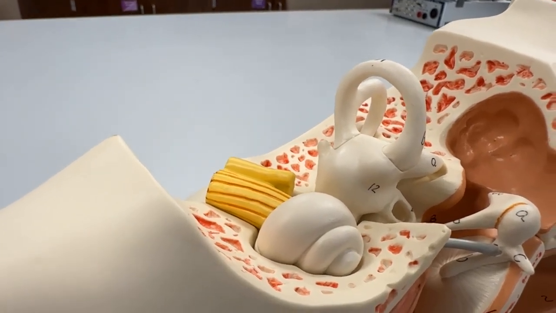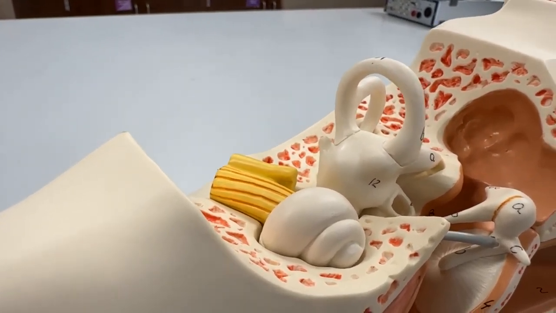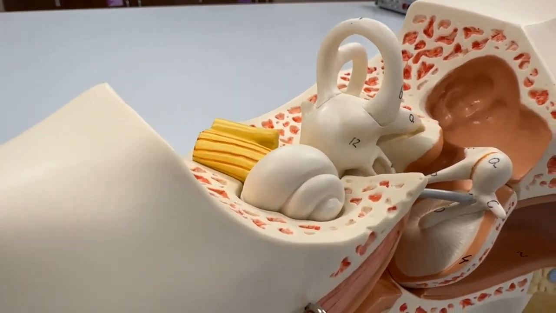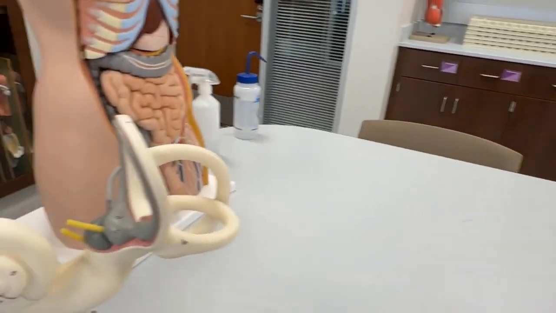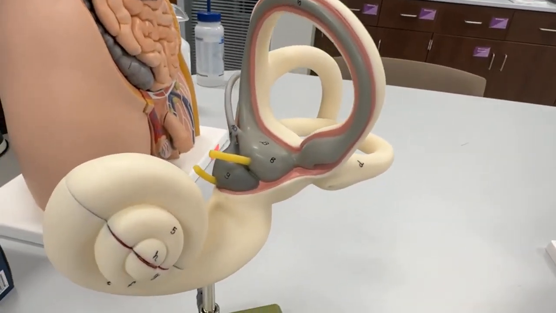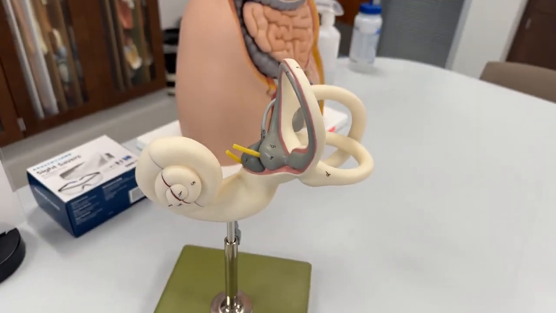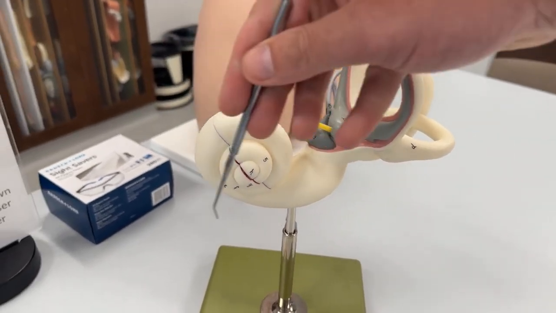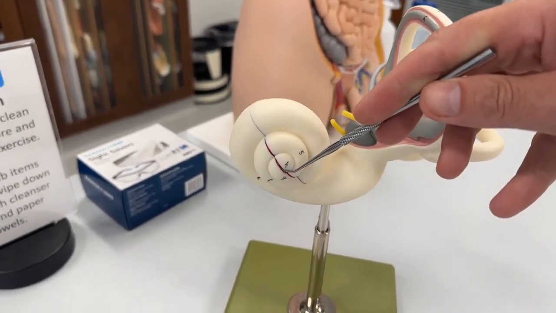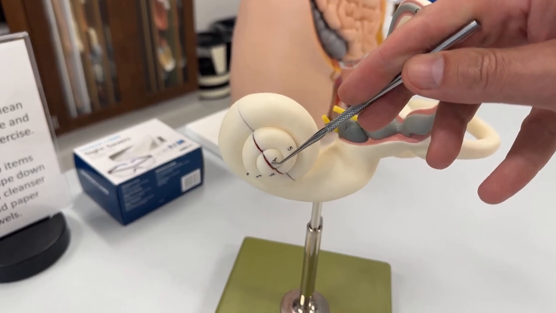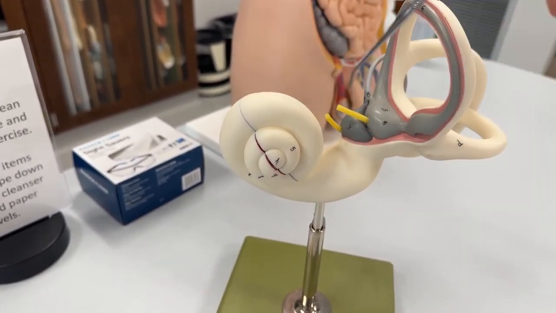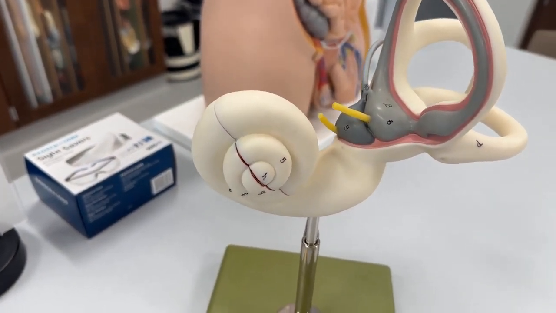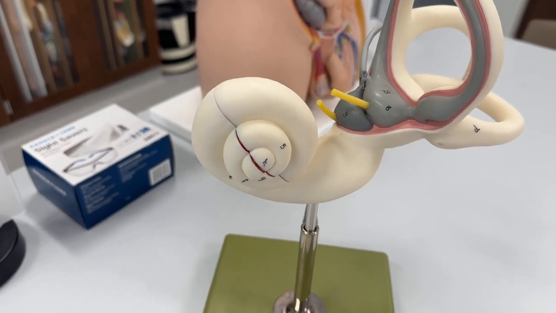And for the internal ear, I'm going to transition over to a larger SAMSO model, which depicts these structures at a larger scale. So on this model, we can see the components of the internal ear. So this snail-like structure, the apex of it is going to be pointing anteriorly here. So the snail-like structure is the cochlea. That's going to be responsible for transducing sound waves to the brain.